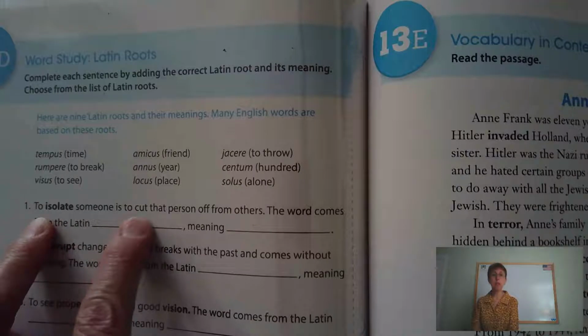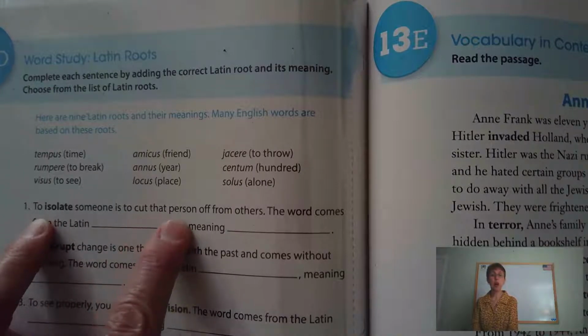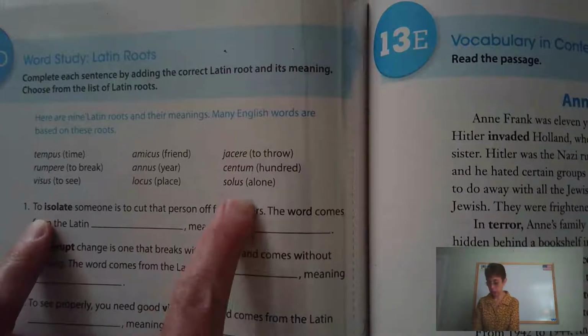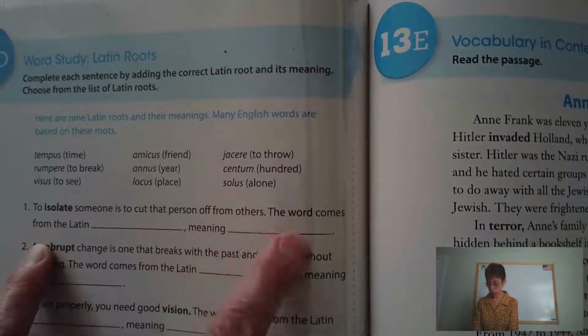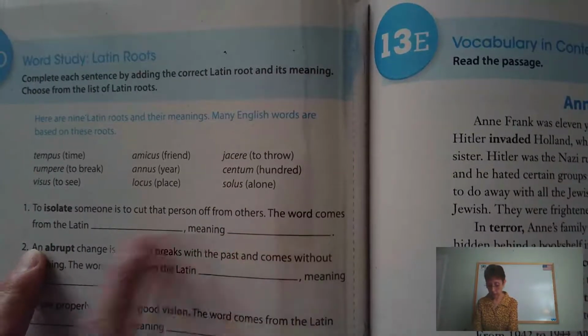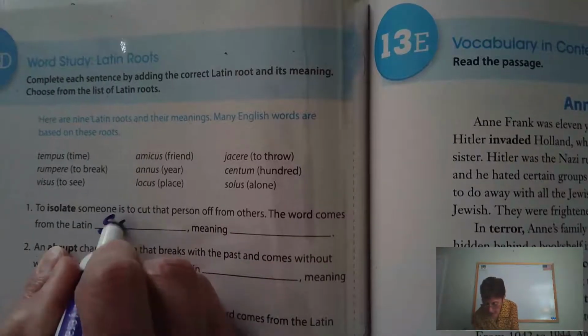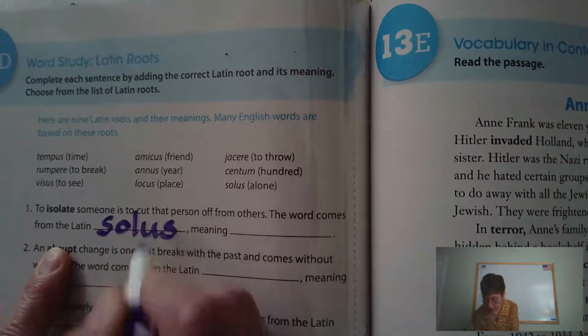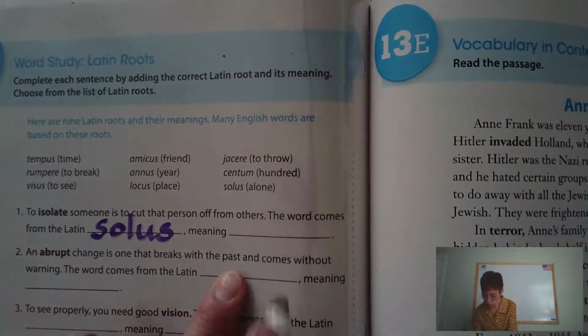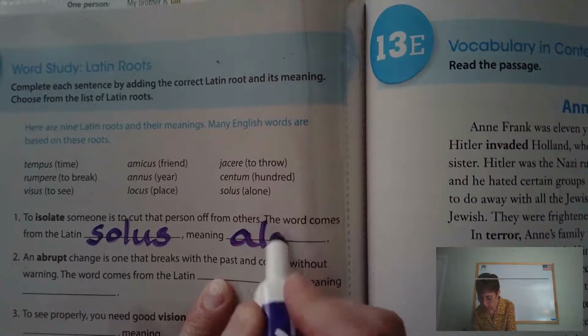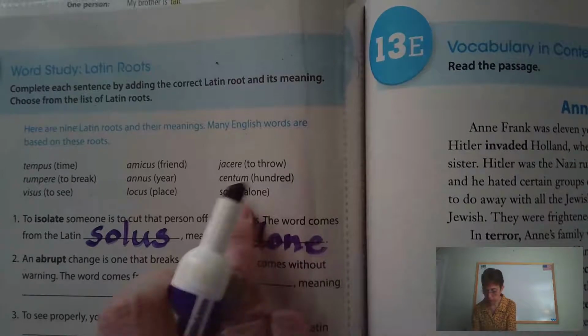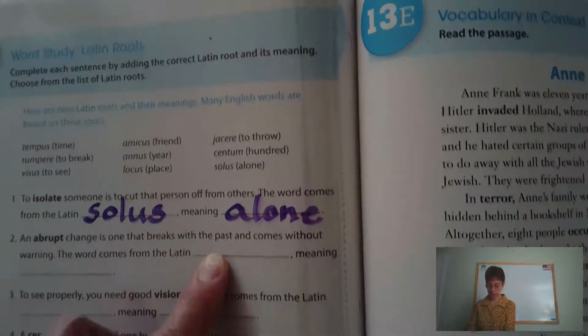And isolate means someone is cut off from others. That would mean alone. So the word isolate comes from the Latin solus, because that's the root that we're looking at. And we know that solus means alone, because that's what we're told it means.